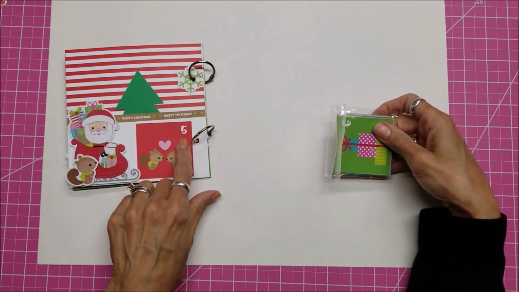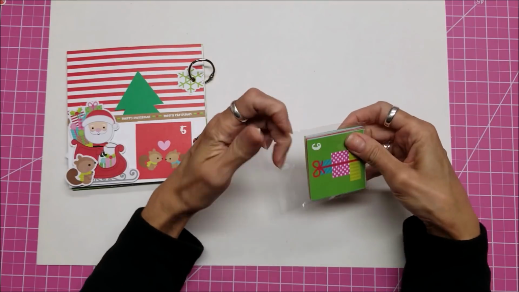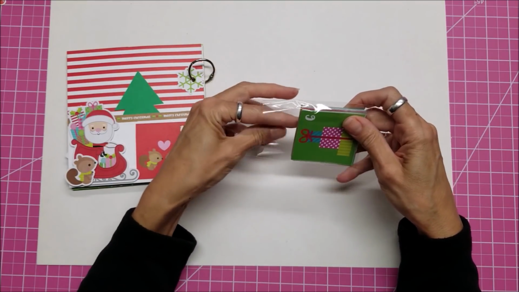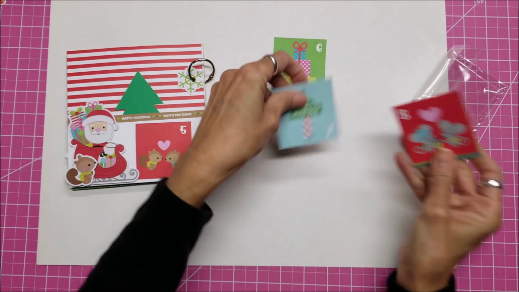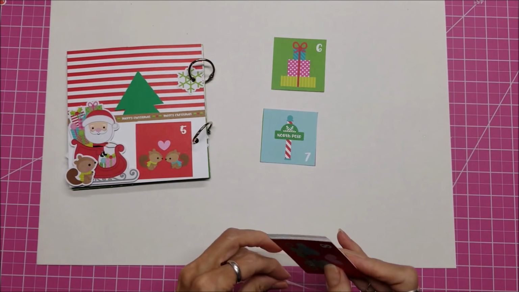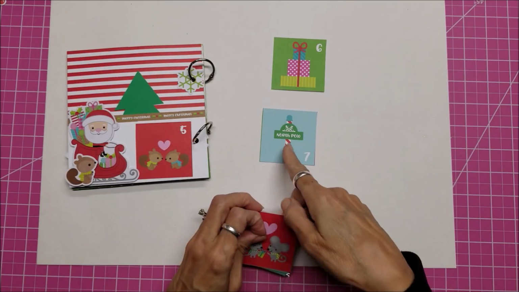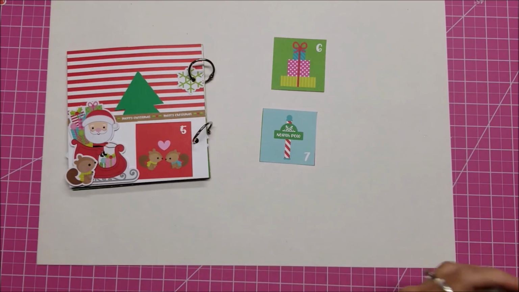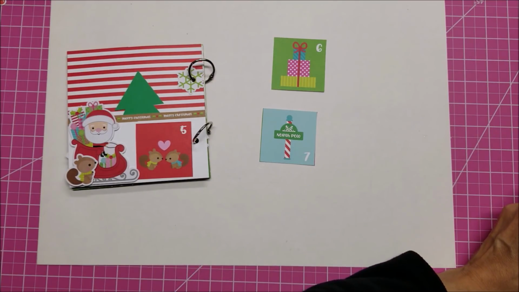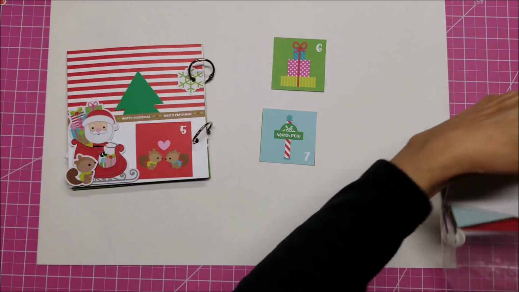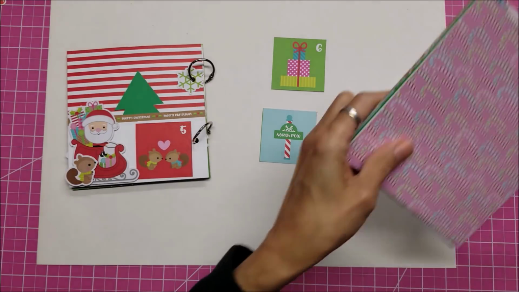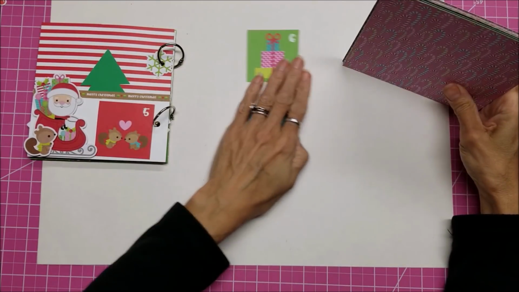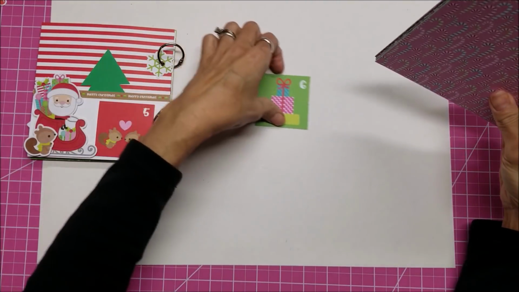We have day 5 here, and so let's get out our 6 and 7. There's 6 and there's 7. Okay. 7 has got a little candy stripe there, so that might be pretty cute to use a candy cane on that day. We'll see. Okay, now we need a piece of cardstock. The tile, I'm calling these tiles, to go for day 6. Let's set 7 aside for now.